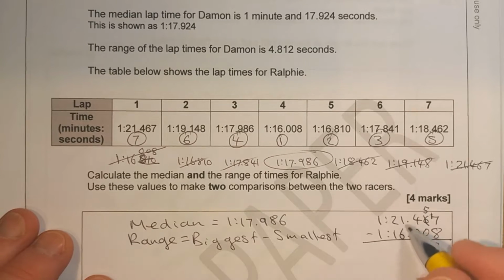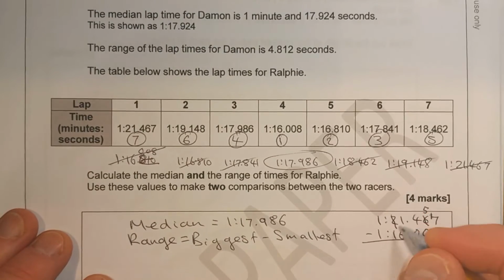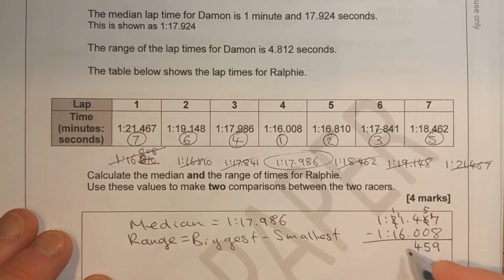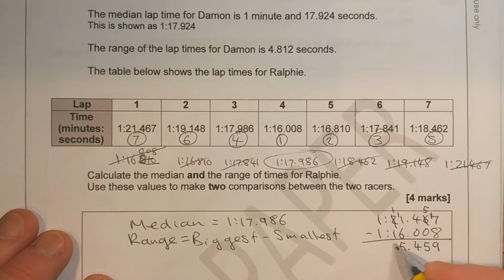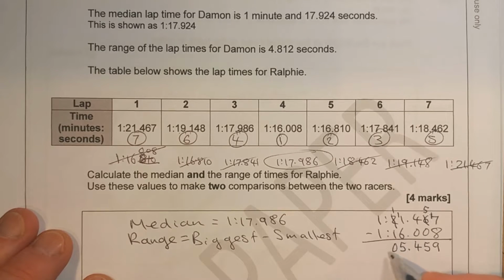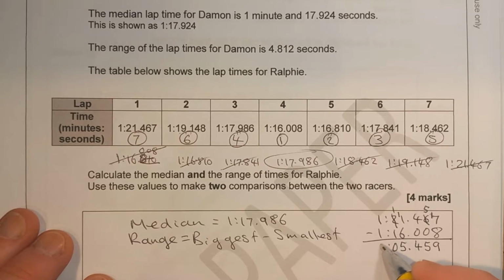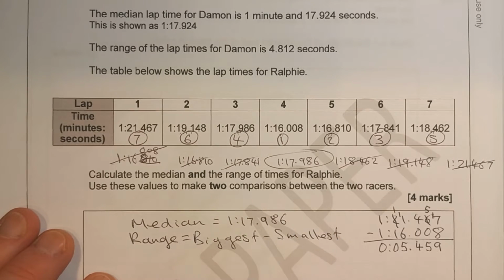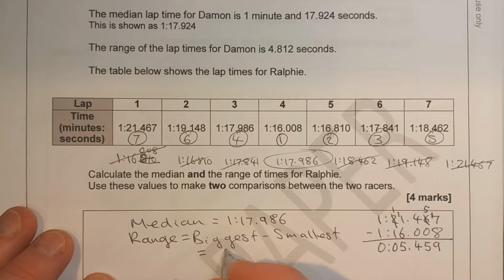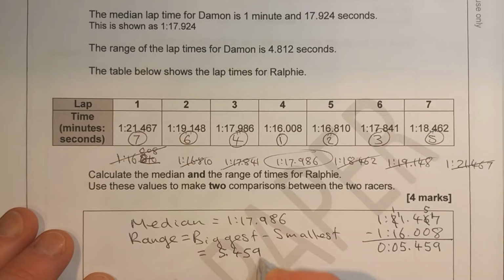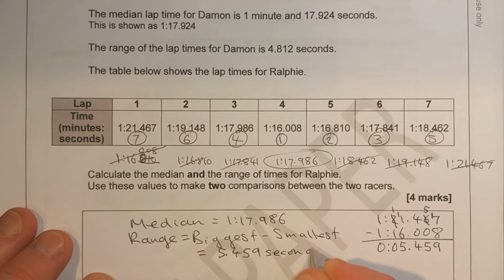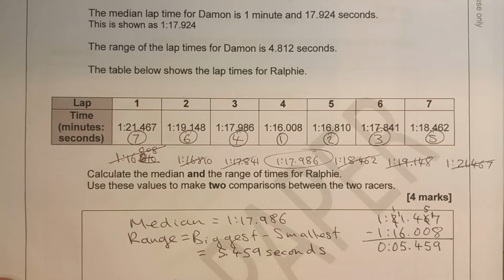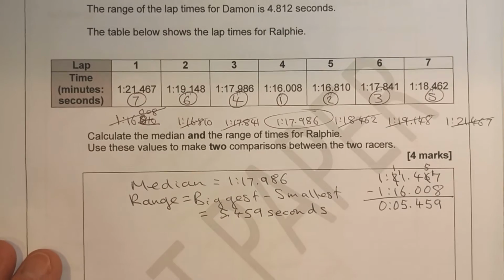1 minus 6 we can't do again because 6 is bigger than 1. So reduce the 2 to a 1. Give 1 there to make that 11 minus 6, which is 5. 1 minus 1 is 0. And 1 minus 1 again is 0. Okay, so our range is going to be 5.459 seconds. It then says use these values to make 2 comparisons between the 2 racers.